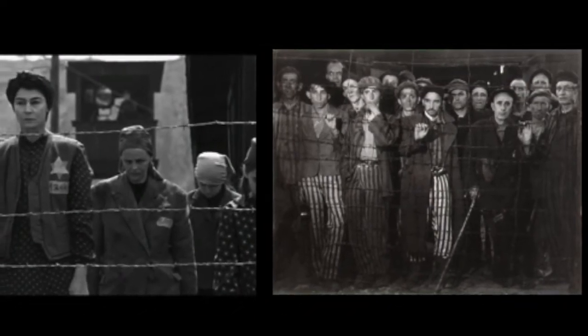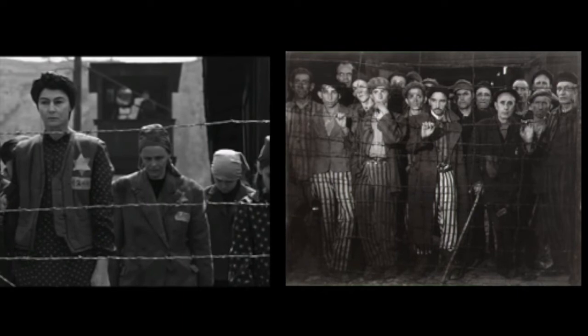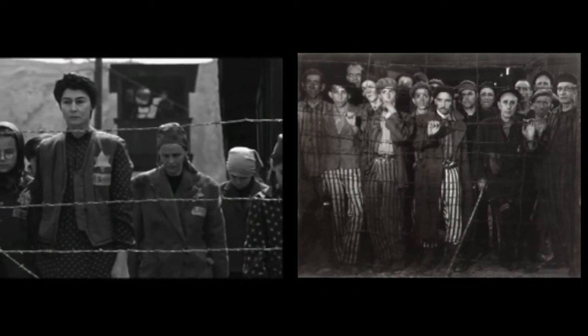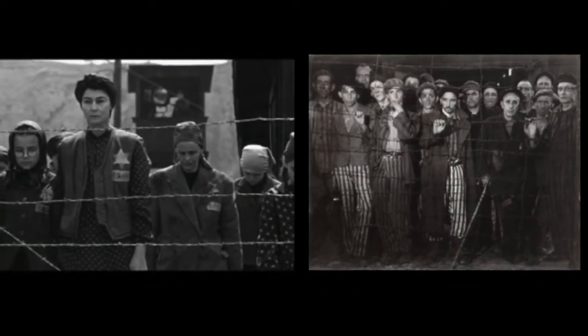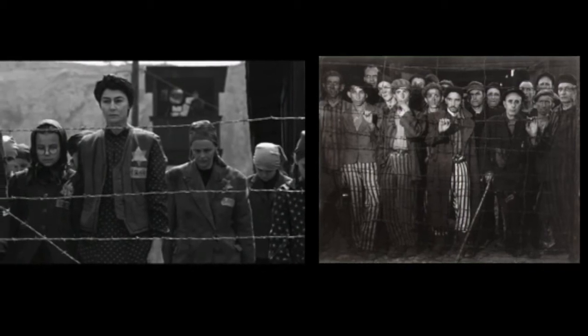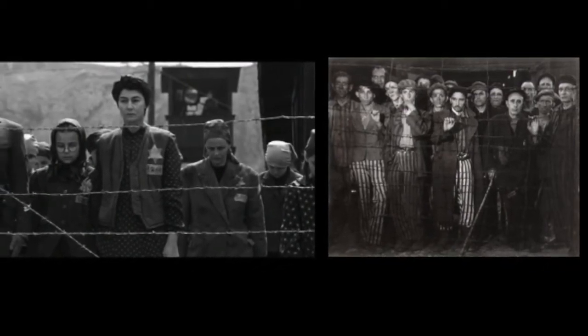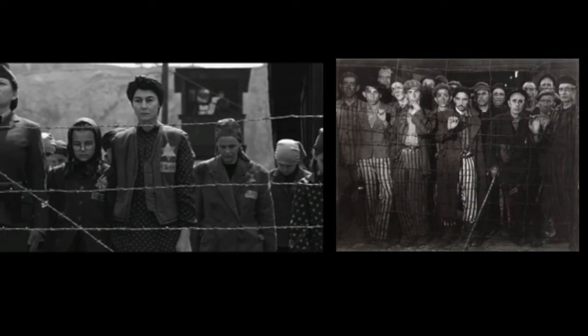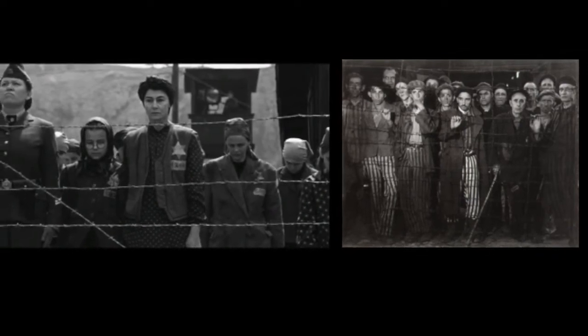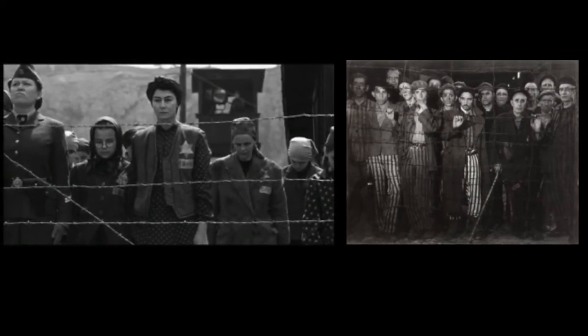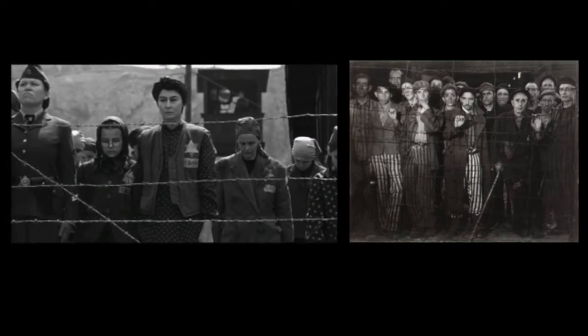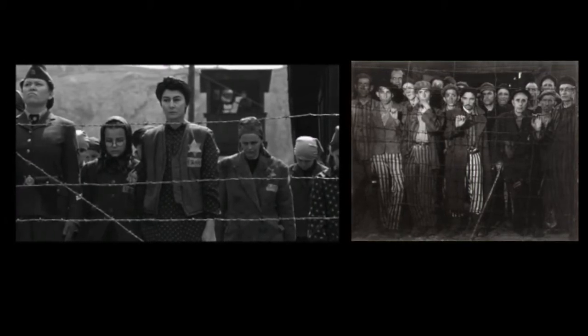So we can even say that this is a reenactment of the historical photograph from Buchenwald. So here now we see a group of women standing close to the fence, but of course there are significant differences. For example, here on the left side, the female German guard completes the setting.